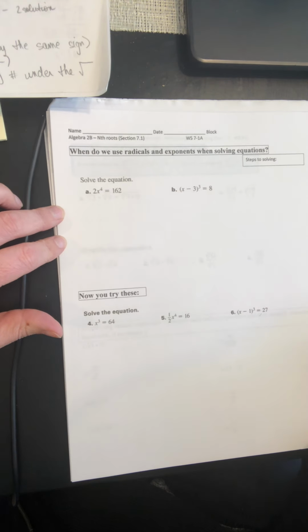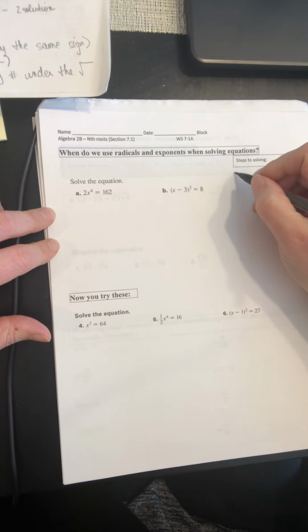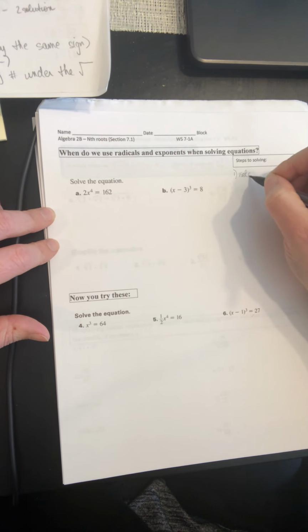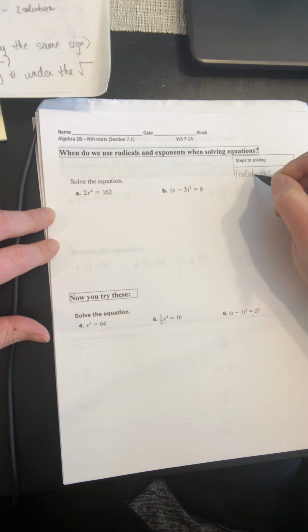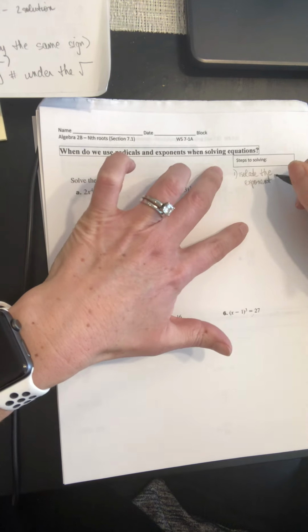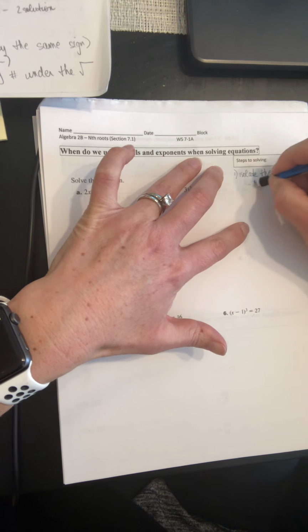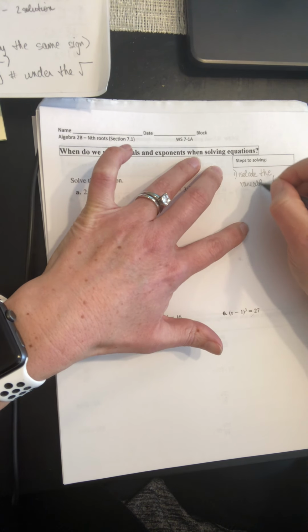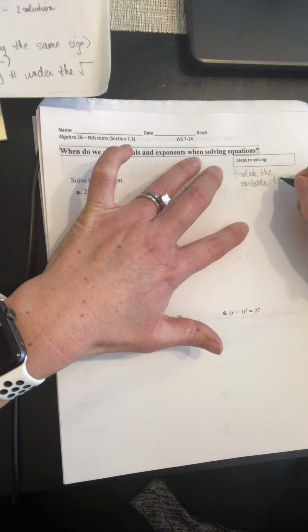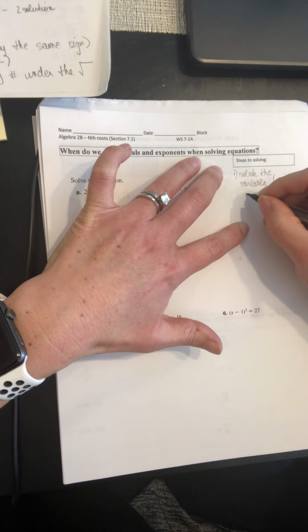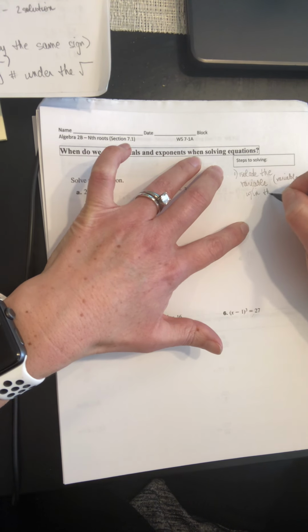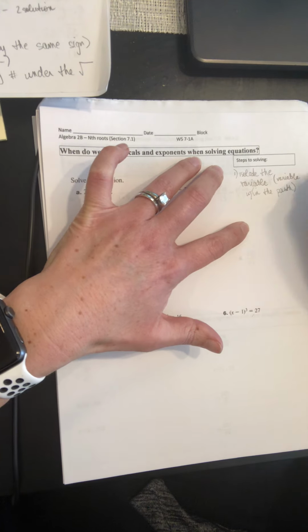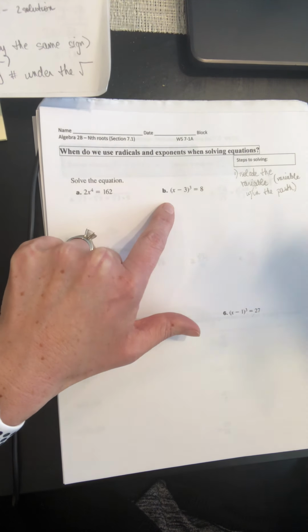So what we want to do here are your steps. First thing you're going to do is isolate, not the exponent, my bad, the variable with the exponent, or the variable within the parentheses. Okay, and I'll show you what I mean by that on letter B. Okay, so that's the first thing.